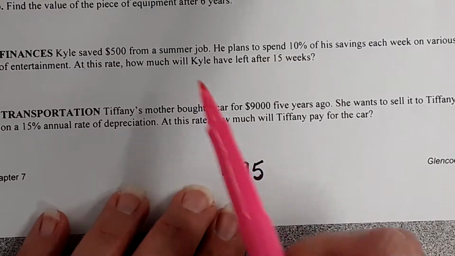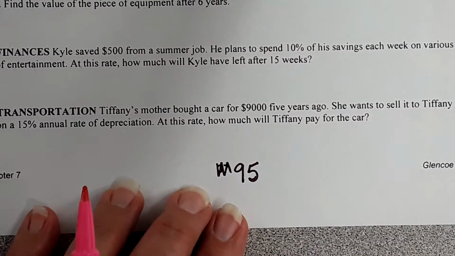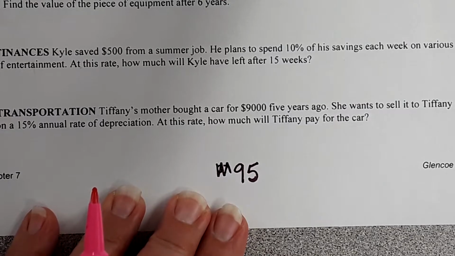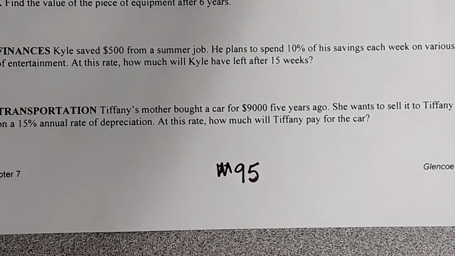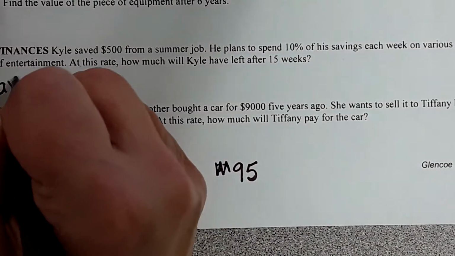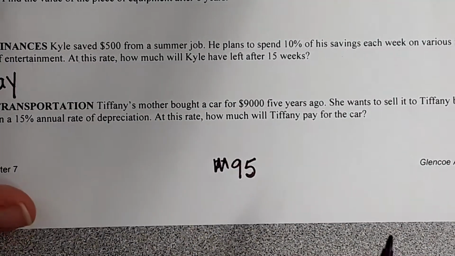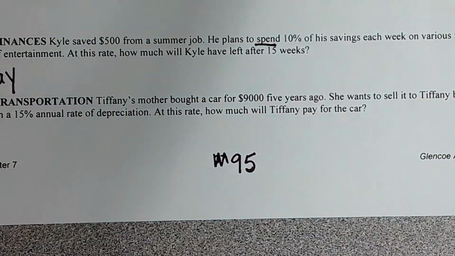Let's do number 5. Kyle saved $500 from a summertime job. He plans to spend 10% of his savings each week on various forms of entertainment. At this rate, how much will Kyle have left after 15 weeks? So is this a growth, a decay, or a compound interest? It is a decay problem. And you guys, this one doesn't have decrease, but it does have the word spend. And spend means you are decreasing your amount.